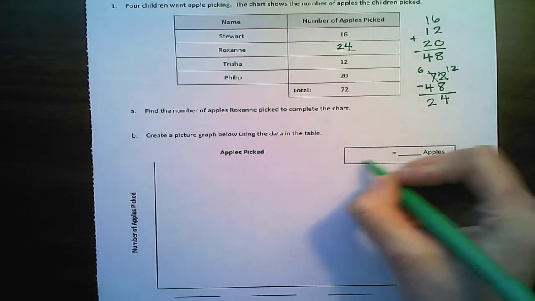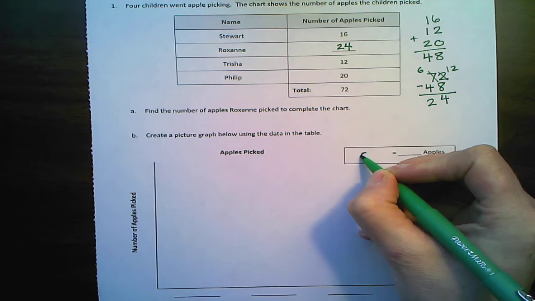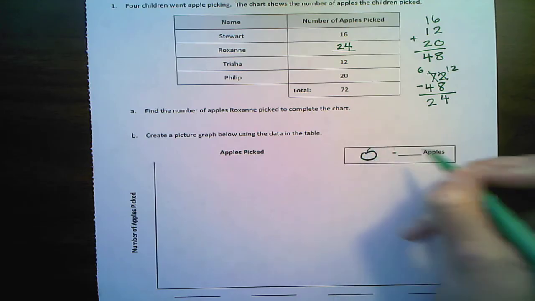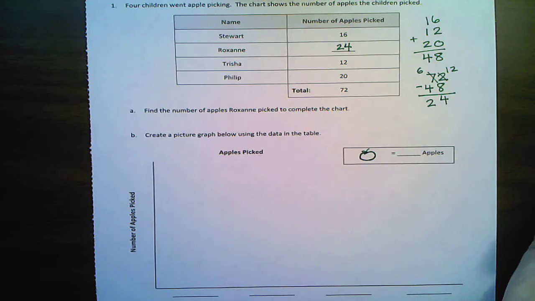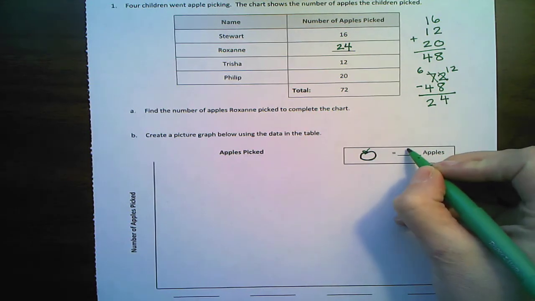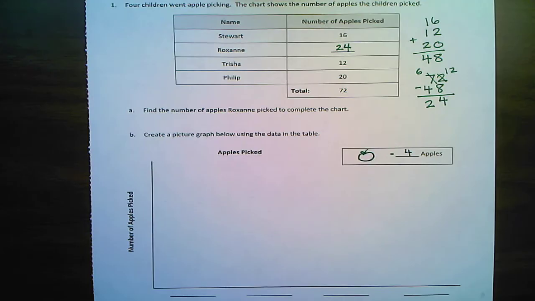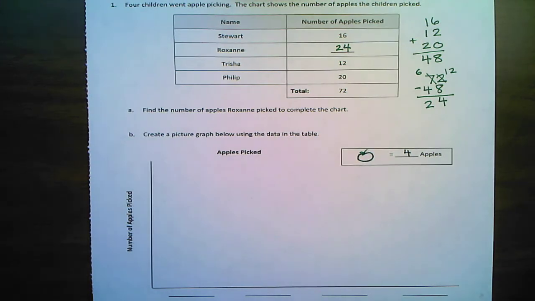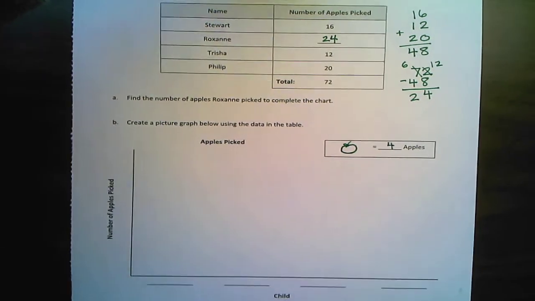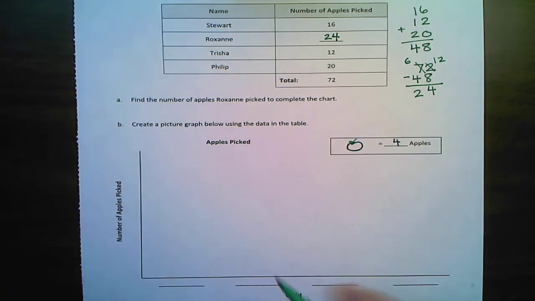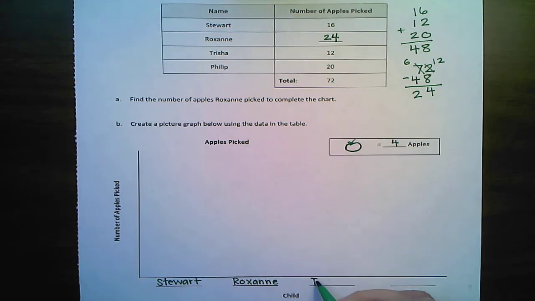So this is your little key, right? So draw your first little apple right here. Kind of looks like a cherry. It's fine. So 1 apple is going to equal 4 apples. Okay. Now let's fill in the kids' names down here. I'm going to start with Stuart. And then Roxanne. Apple picking rock star, Trisha. And Philip.